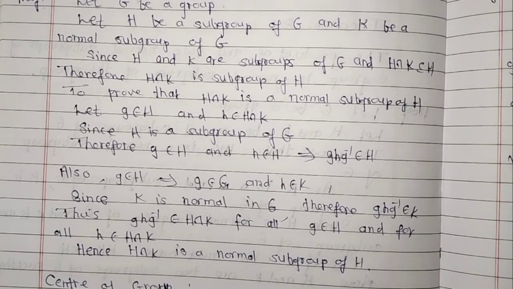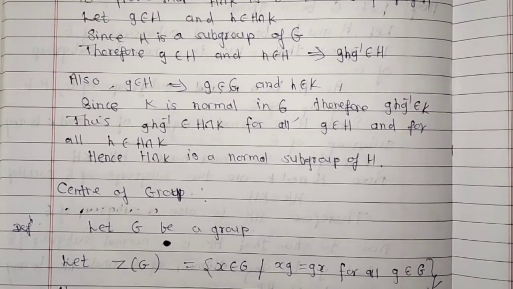Now we consider the next concept, that is the center of a group. First we consider the definition of center of a group.